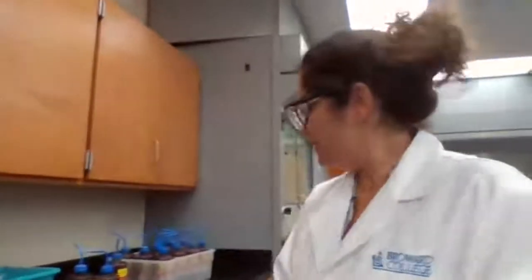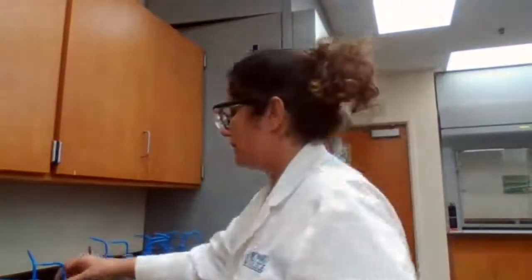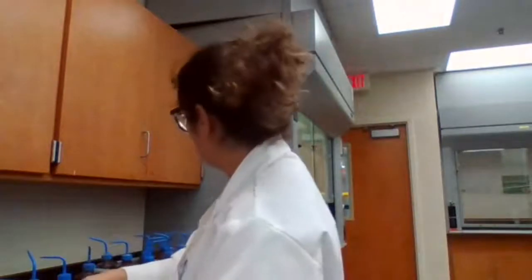These are known solutions, unknown. Again, we are working with strong acids. Use of gloves. I don't always use gloves in the lab, which is not good. I should.